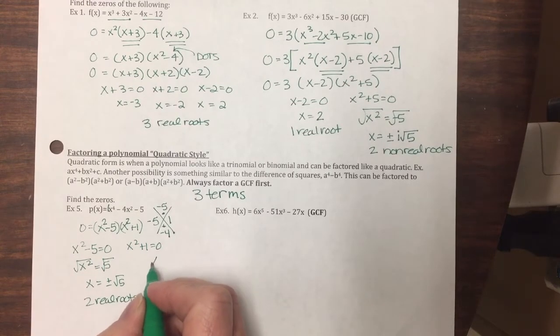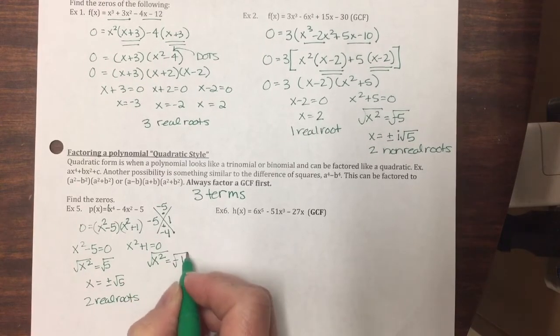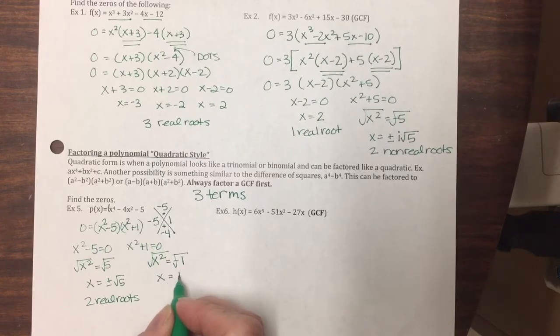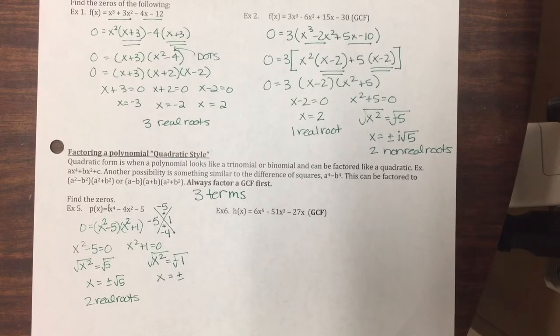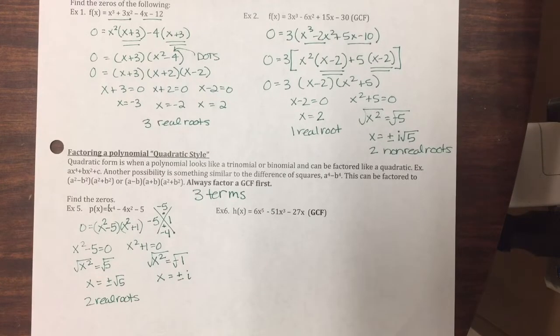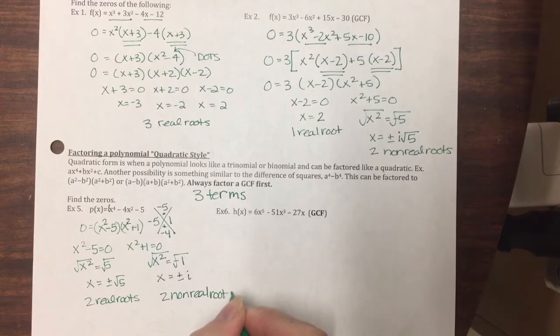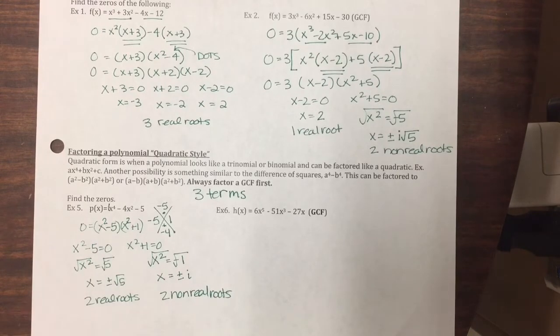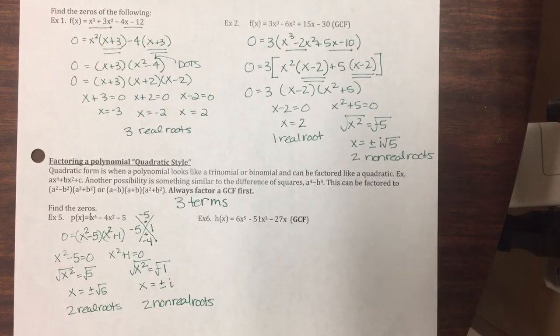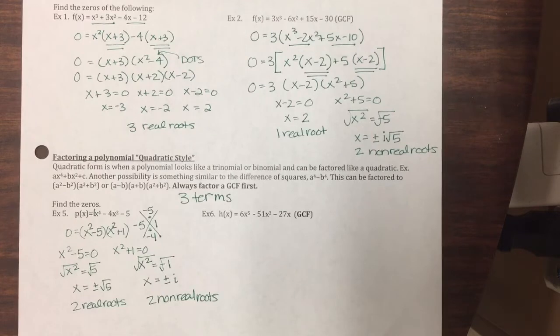Here I'm going to subtract 1 over, and I get x squared equals -1. And then I'm going to take the square root of both sides. So in this case, I get x equals plus or minus, and I know the square root of -1 is i. So I get plus or minus i. In this case, this would be my 2 non-real roots. And so I have 1, 2, 3, 4 roots from my 4th degree polynomial. So as I get ready to do example 6, I realize that I have an x to the 5th. I should get 5 roots when I do this problem.